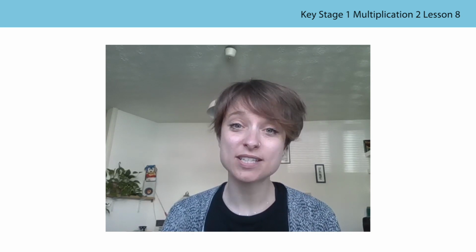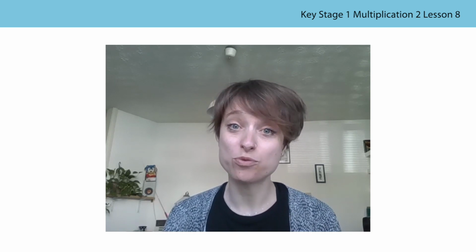So we're going to continue learning all about equal groups and how to represent equal groups using a repeated addition expression. So I've brought a little friend along with me today. His name is Little Ducky. Can you give him a wave?